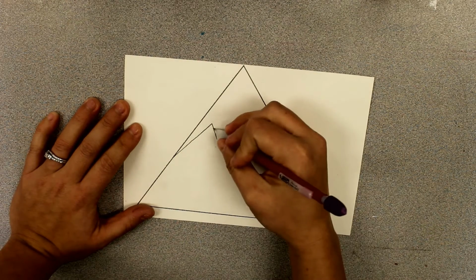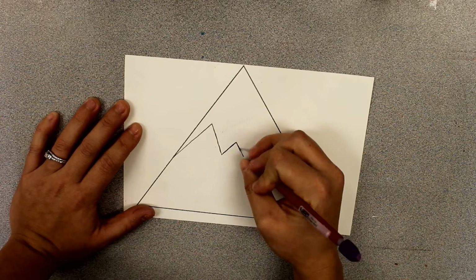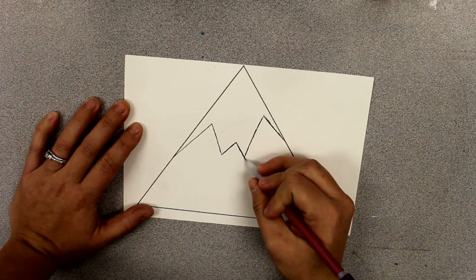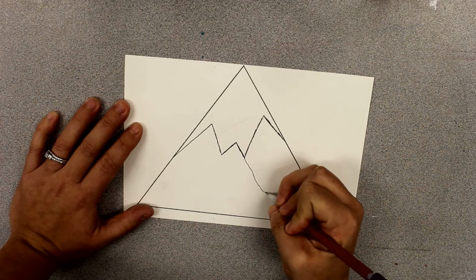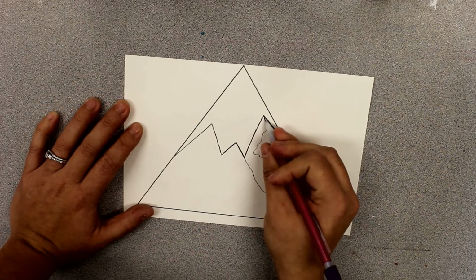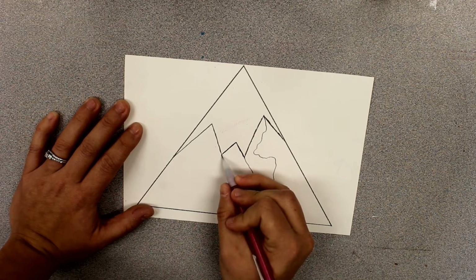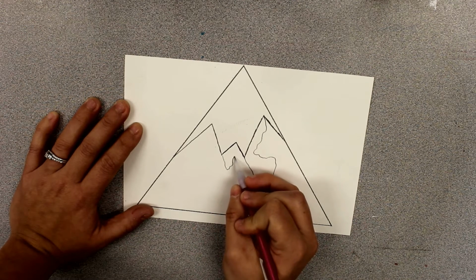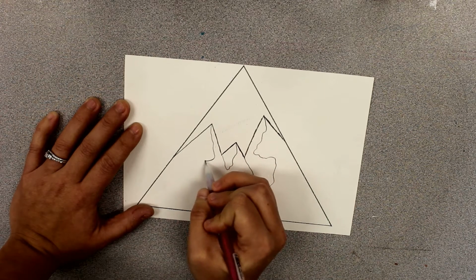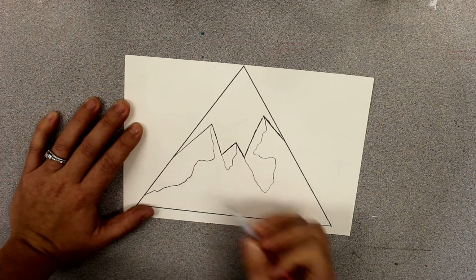Now I grabbed a pencil, and towards the middle of my shape, I'm creating my mountains. Once I have the general shape of my mountains, I'm going to make the shadows for all of the mountains by drawing a wavy line from the bottom point of my mountain all the way to the top point of my mountain. And I'm going to do this for every single mountain I have.